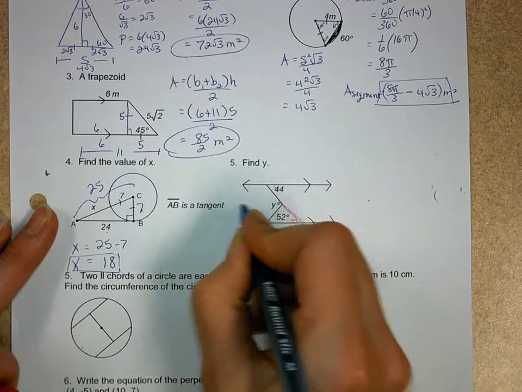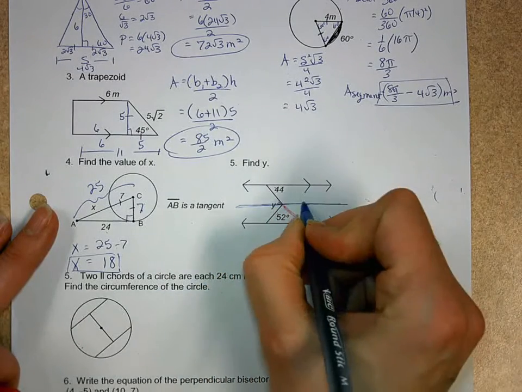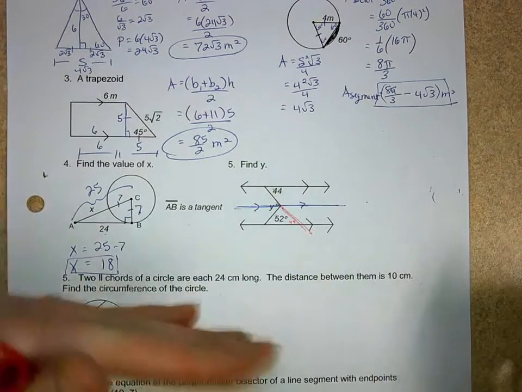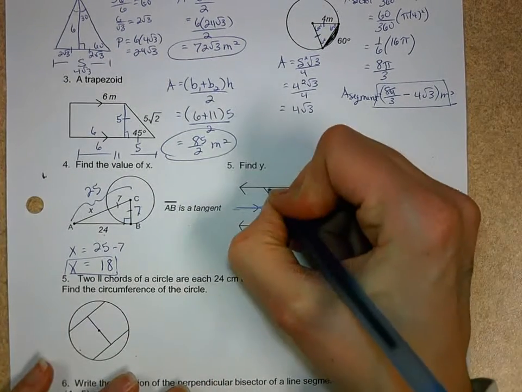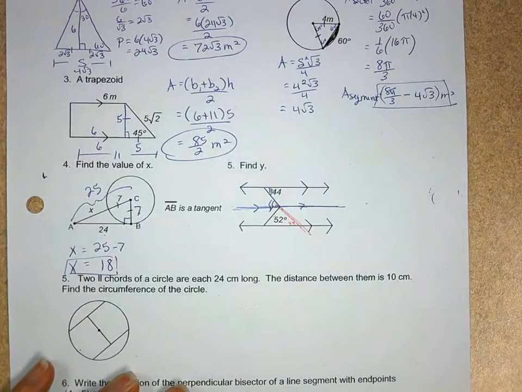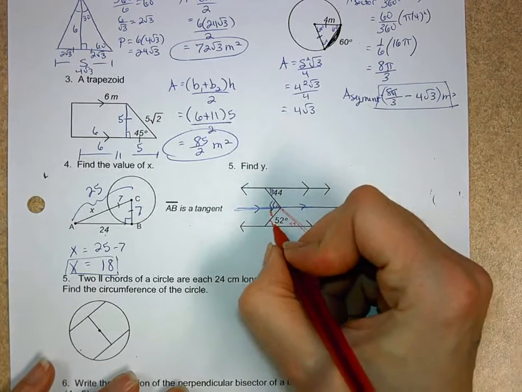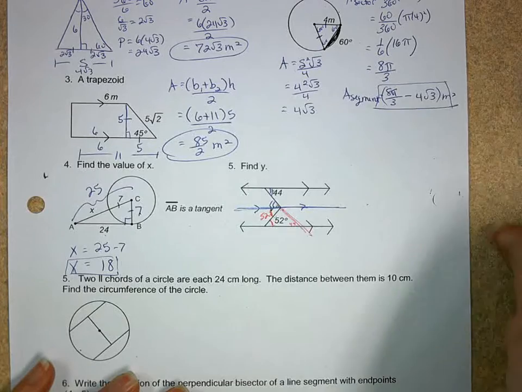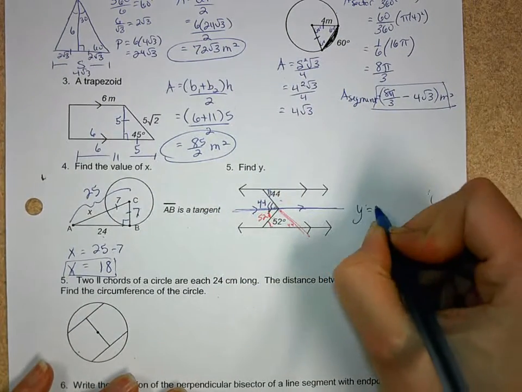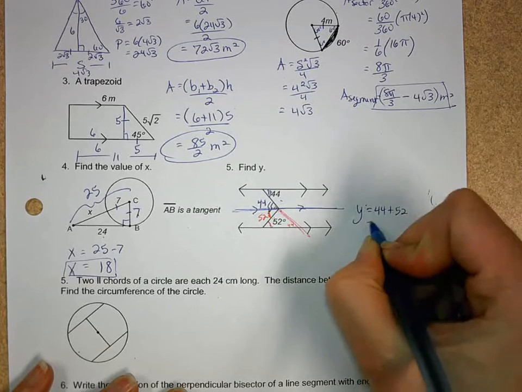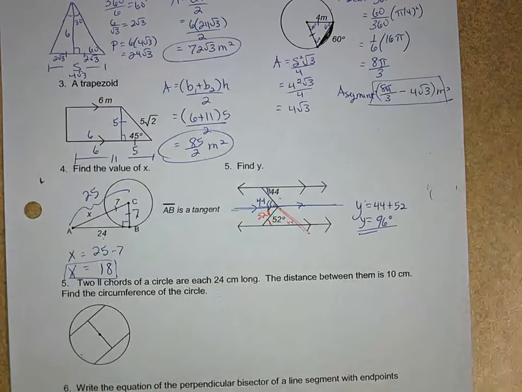Or one way that I've seen done before, and I like this way, it's fun because you can visually really see it, is to draw a line parallel to the other 2 right through the vertex of that angle. And the instant you do that, you end up getting alternate interior angles that are congruent. So if this one's 52, this one would be 52. If that one's 44, that one's 44. Y ends up being 44 plus 52. It's 96 degrees. So I like that one a lot.